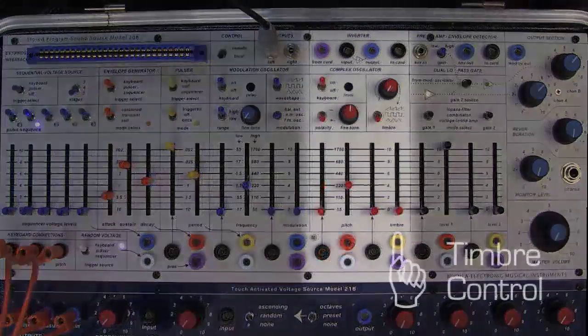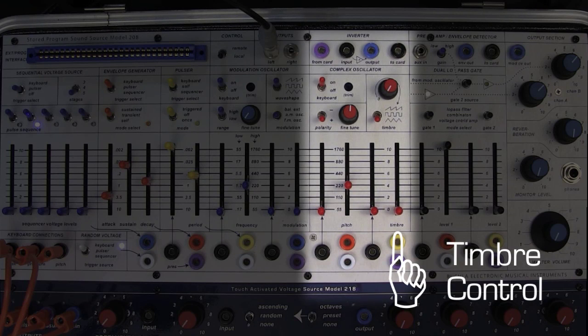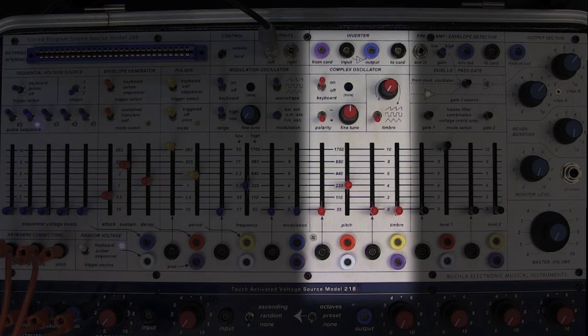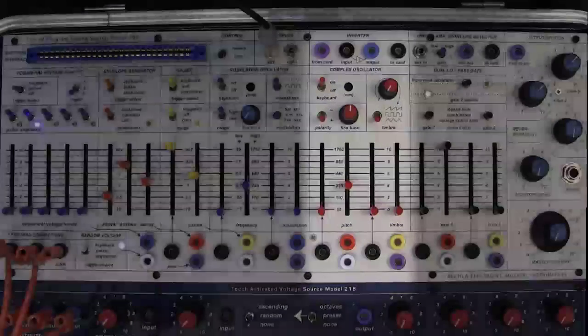The timbre slider is used to generate complex waveforms and timbres from a simple sine wave. To use it, set the rotary waveform control fully counterclockwise so that the oscillator is generating a sine wave. Raise and lower the timbre slider to hear its effect.